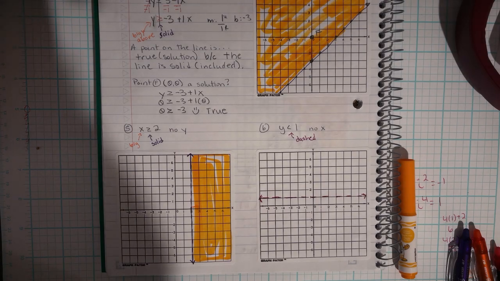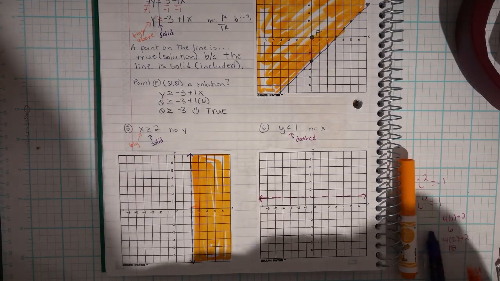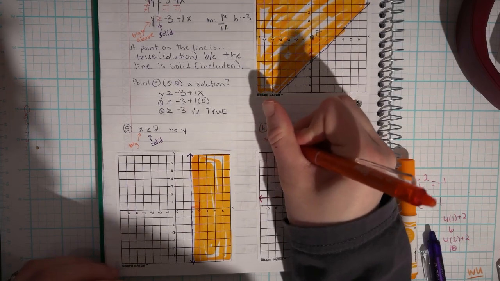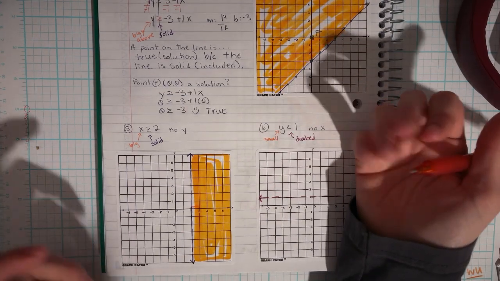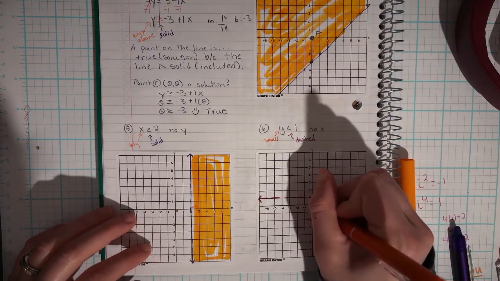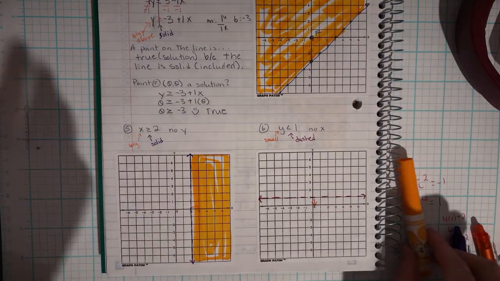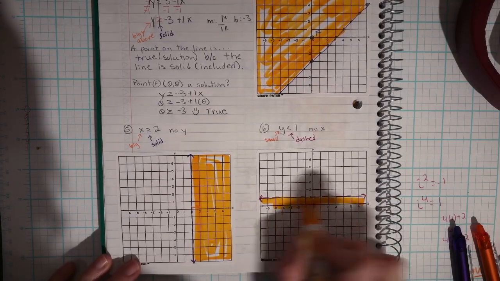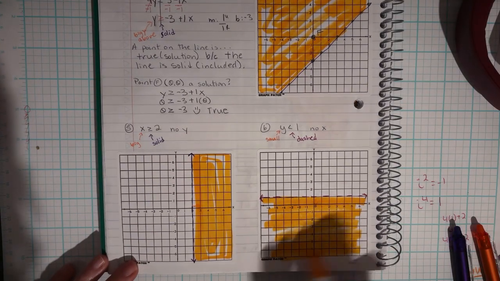Now, once again, we got to figure out where we shade. Well, we got a small y, right, because it's smaller. Well, we already talked about where small y's are. Small y's are below, right? This one's kind of easy because it's using that y again. So that means we shade all the stuff below.